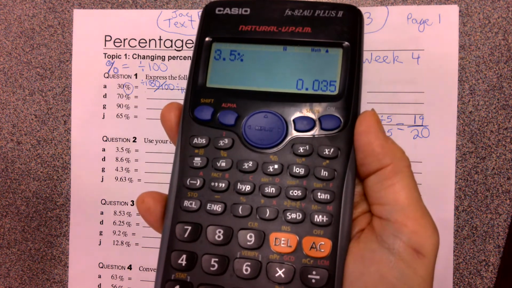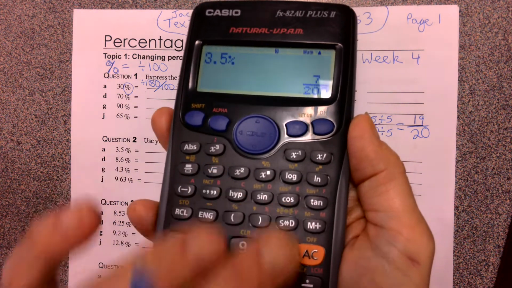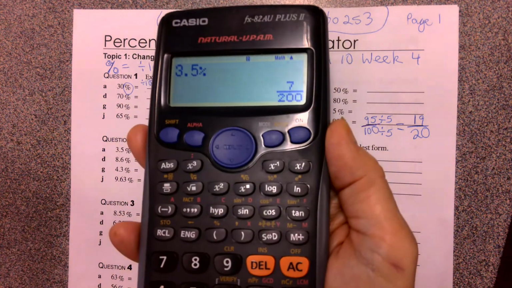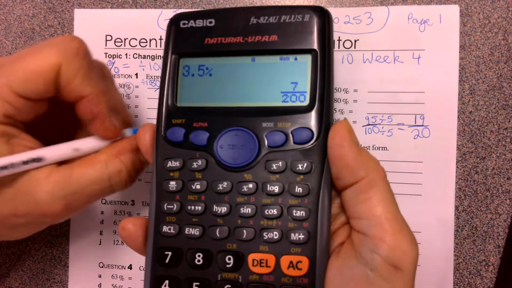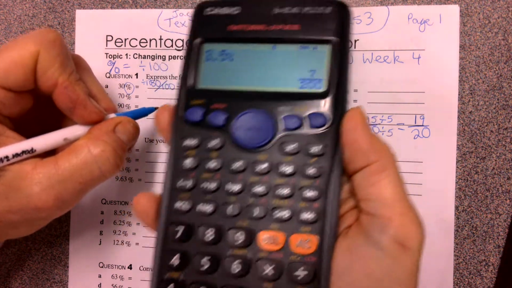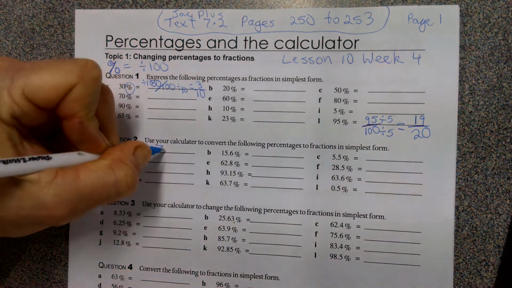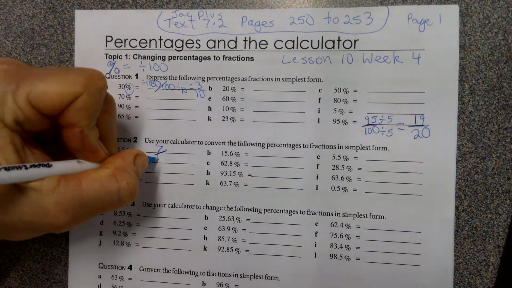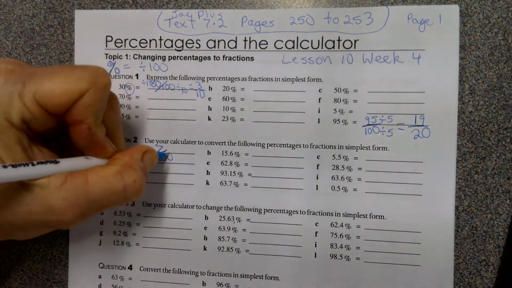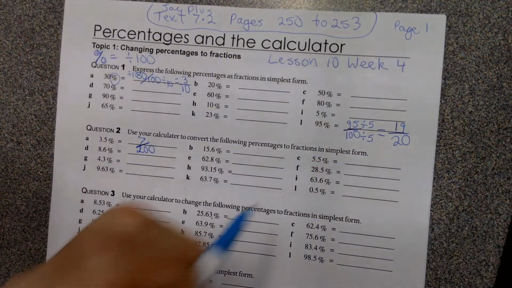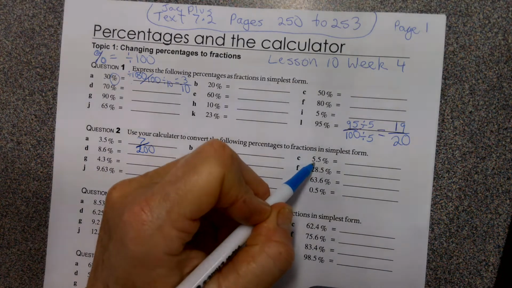To change it to a fraction, you press the S to D button and it'll give you the fraction, which is 7 over 200. So on your calculator, it makes it pretty simple and you get your fraction straight away without all the hard work. So it's 7 over 200. Now if we do that again, just to make sure you've got it, we'll try 5.5%.